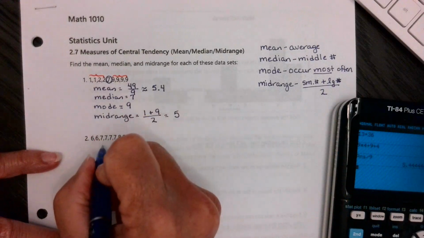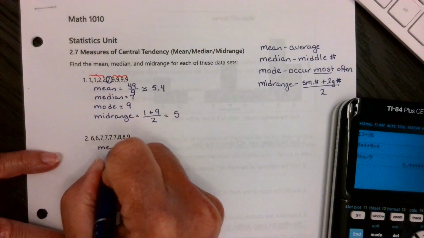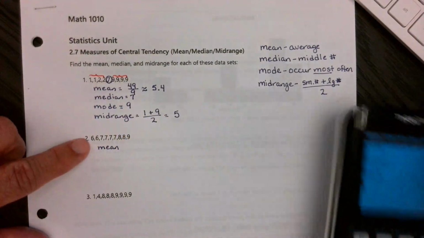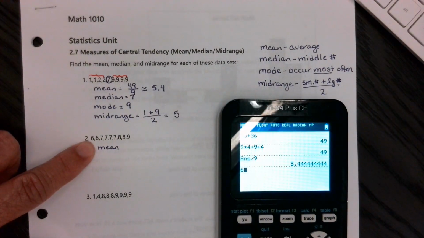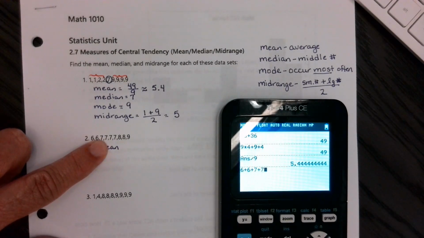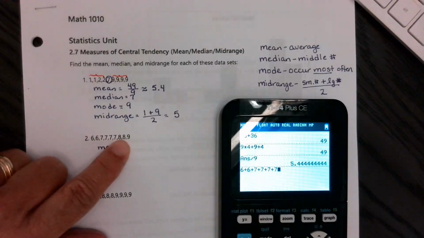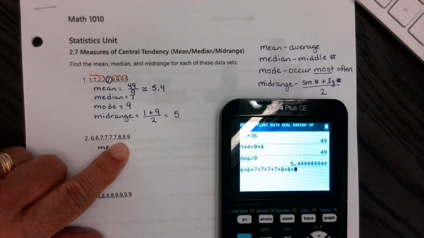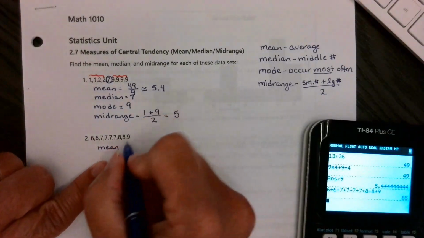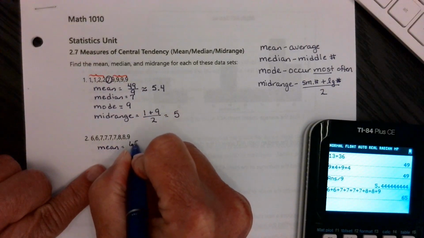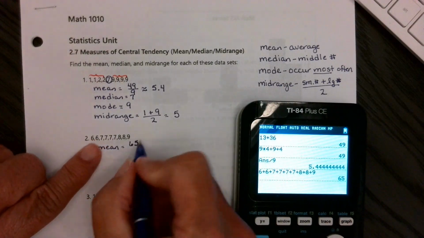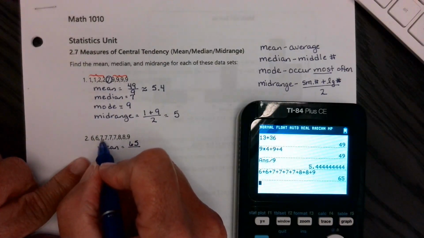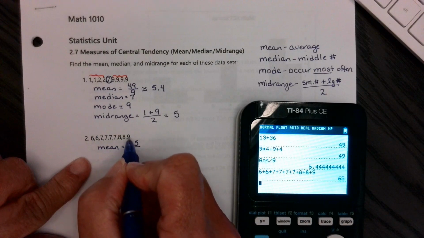Okay, right here. Let's do the mean first. We're going to add them up. So take your calculators out. 6 plus 6 plus 7 plus 7 plus 7 plus 7 plus 8 plus 8 plus 9. When you add them up, you get 65. Now, I'm going to do it my way just to make sure the 65 is correct. We're not finished because we have to divide it by 1, 2, 3, 4, 5, 6, 7, 8, 9.